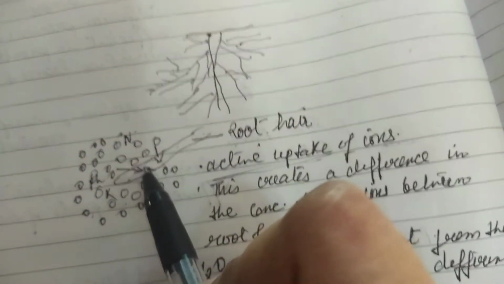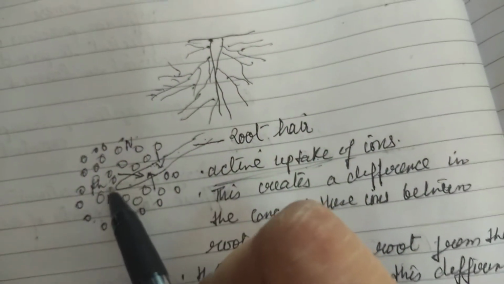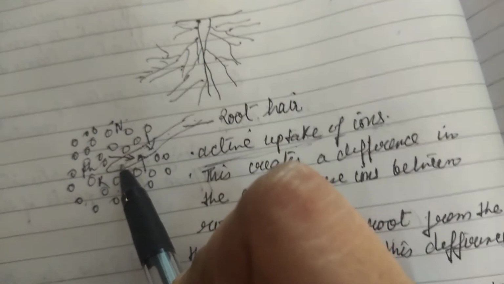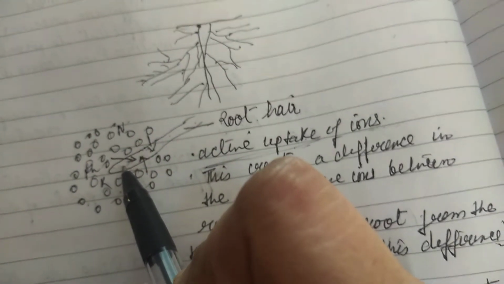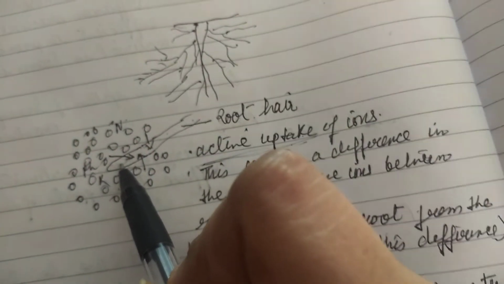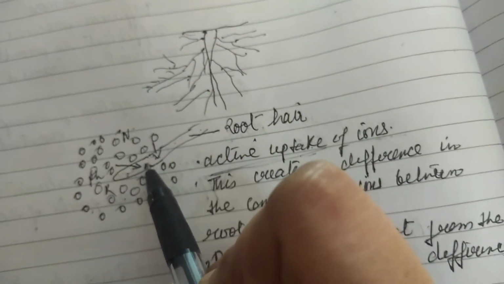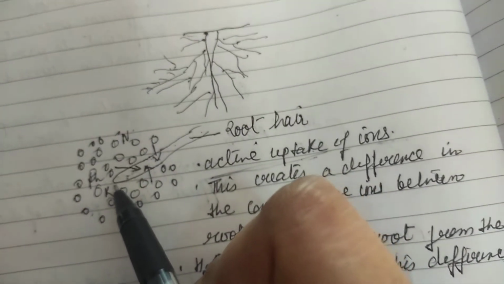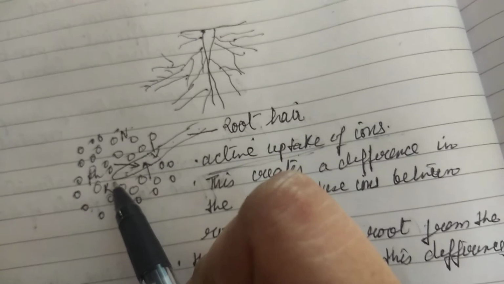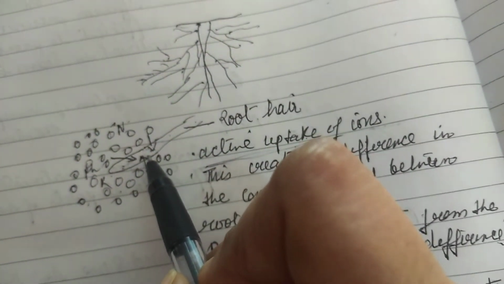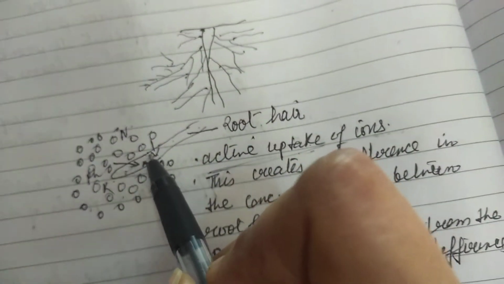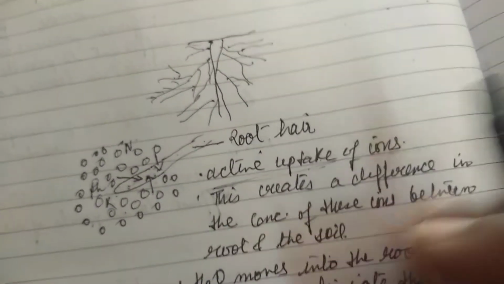Due to this difference, water enters into these root hairs. We have studied the phenomenon of osmosis also, how it works. So water moves from low concentration of solute to high concentration of solute. So water gushes into these root hairs. See?